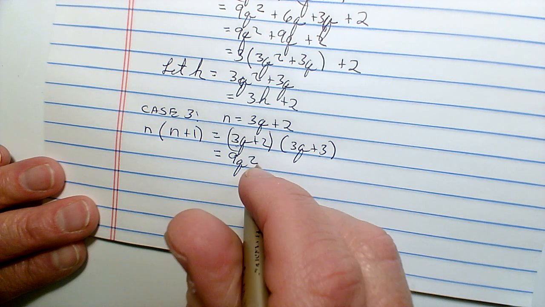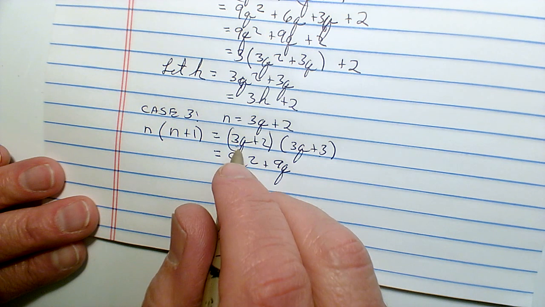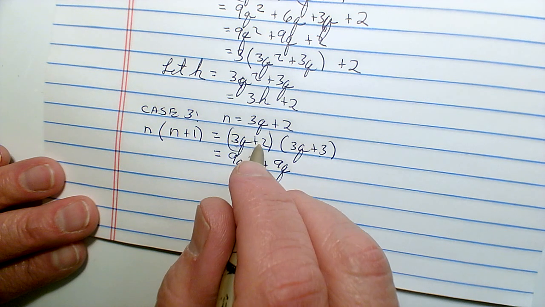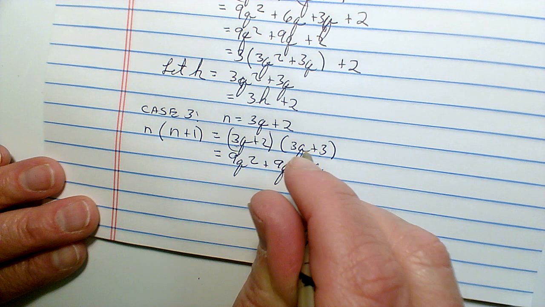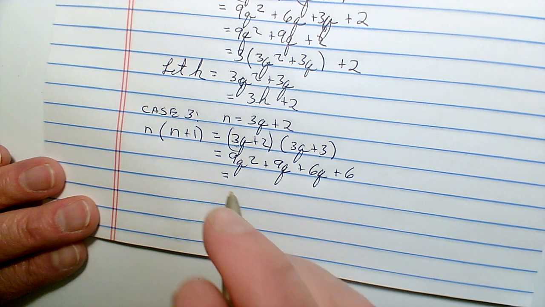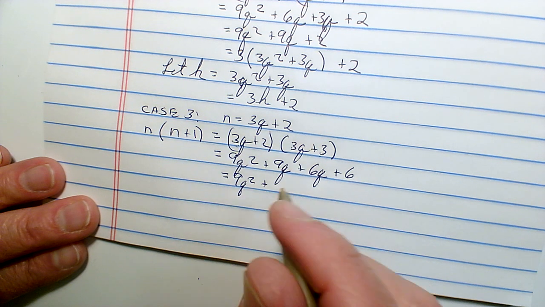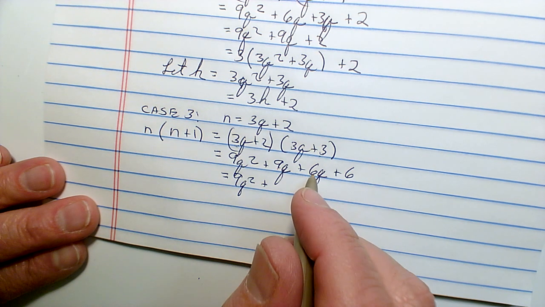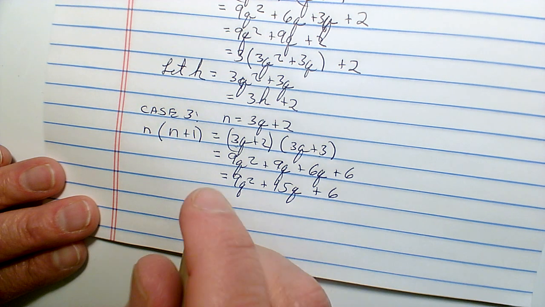This term times this term is 9q. This term times this term is 6q, and this term times this term is 6. Again, combining the like terms, 9 plus 6 is 15, so we have 15q plus 6.